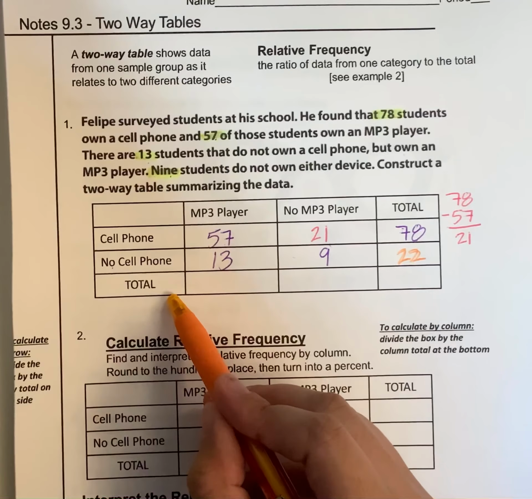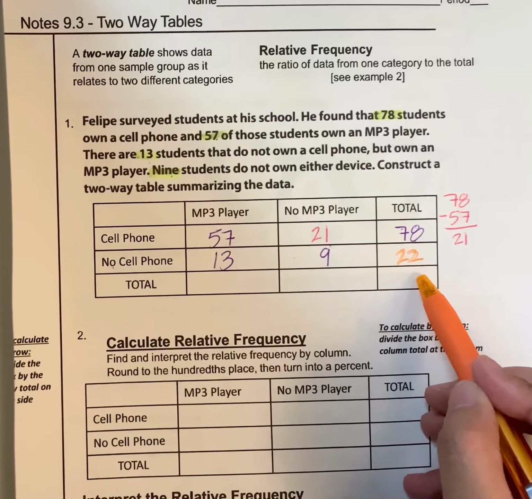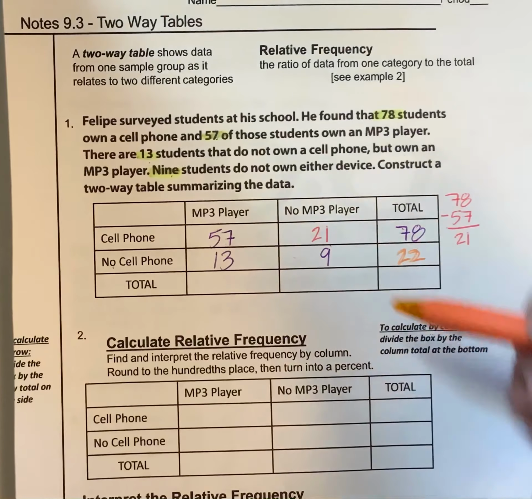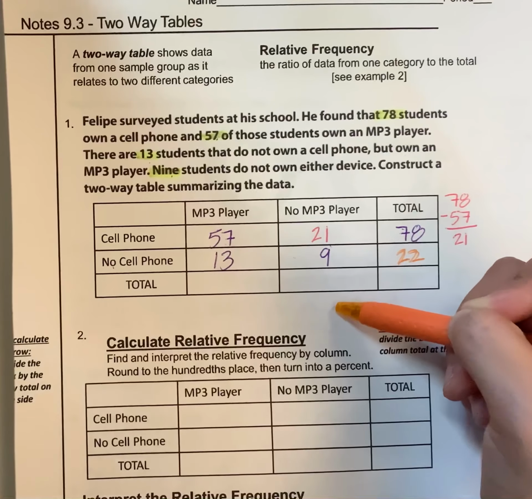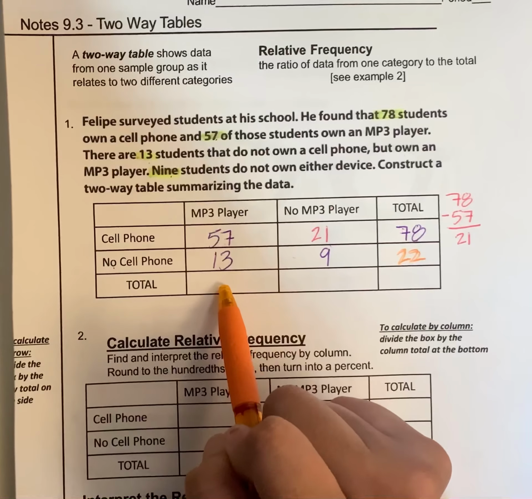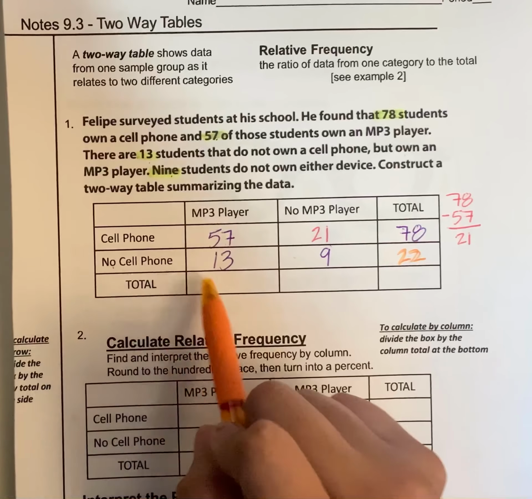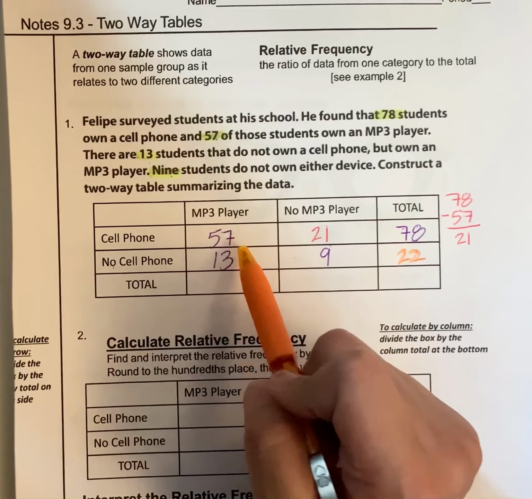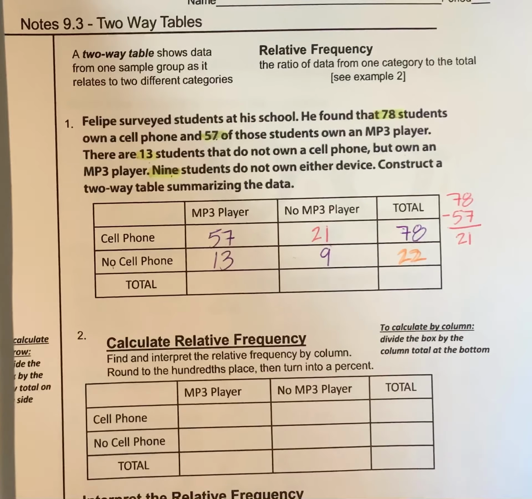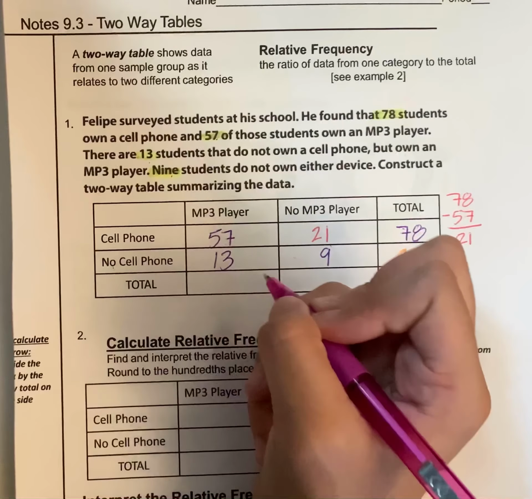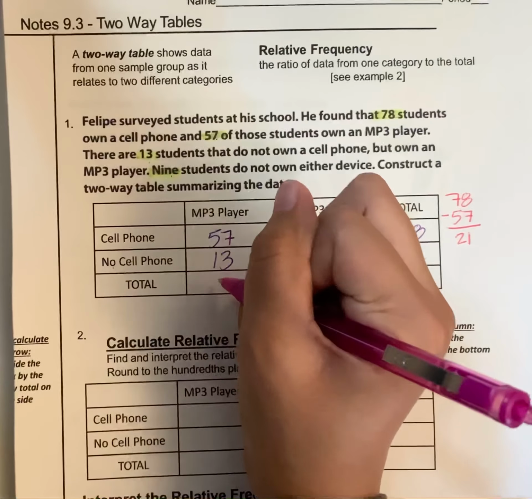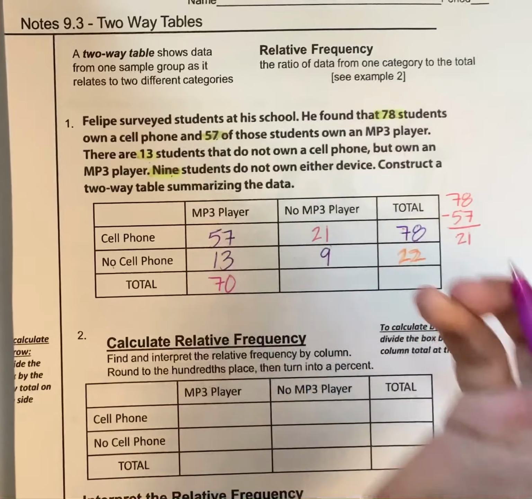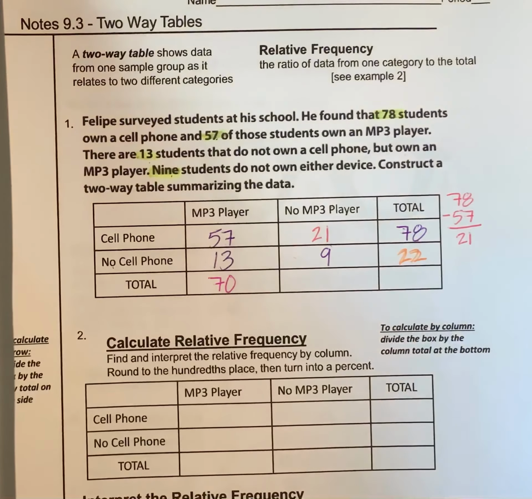And to get this entire row on the bottom, we're going to be adding straight down. So for the first column, to get the total amount of students, we can take 57 and 13 and add those two together. So 57 plus 13 gives me 70. Same over here.